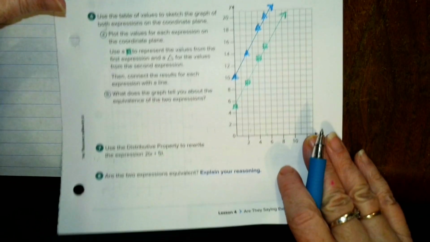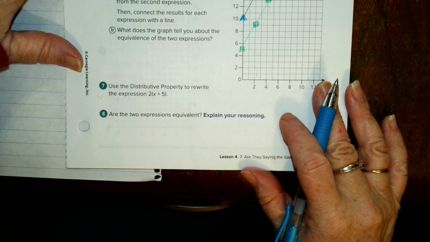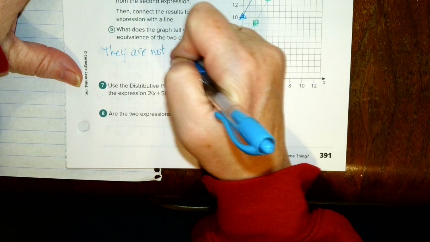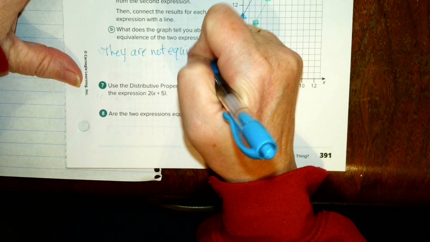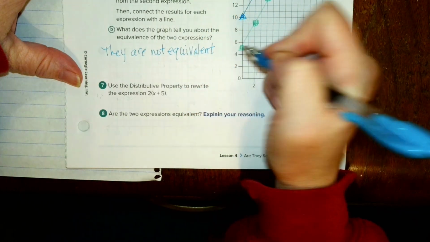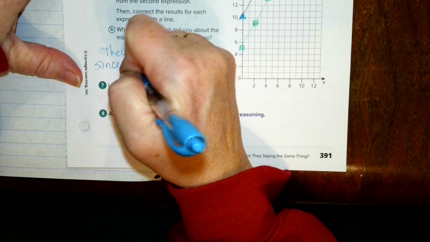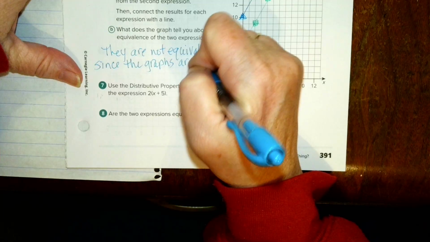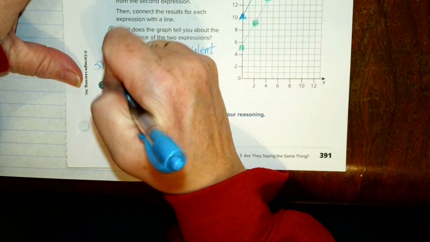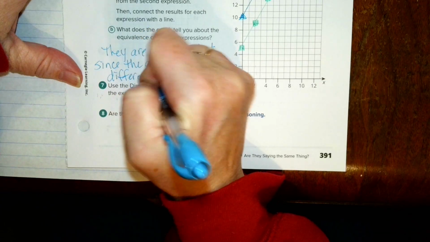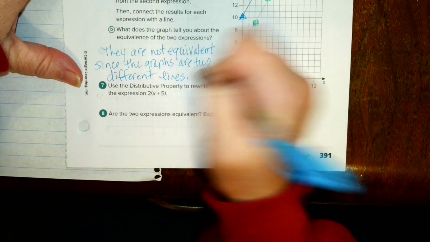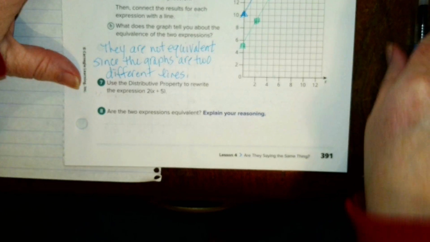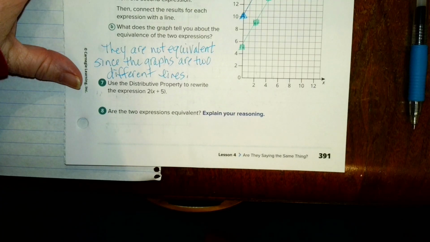So what does the graph tell you about the equivalence of the two expressions? So they are not equivalent since the graphs are two different lines. Okay, and then it says use the distributive property to rewrite the expression 2x plus 5.